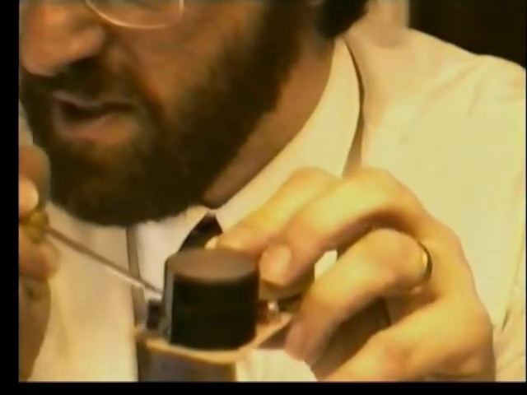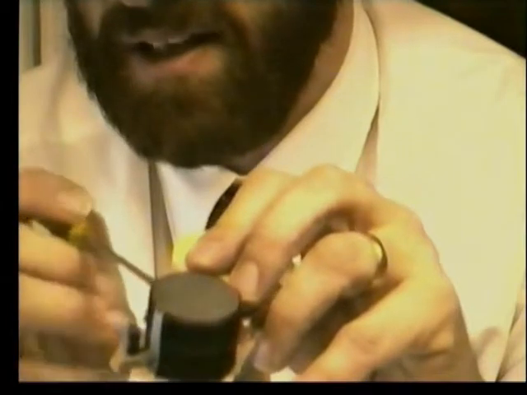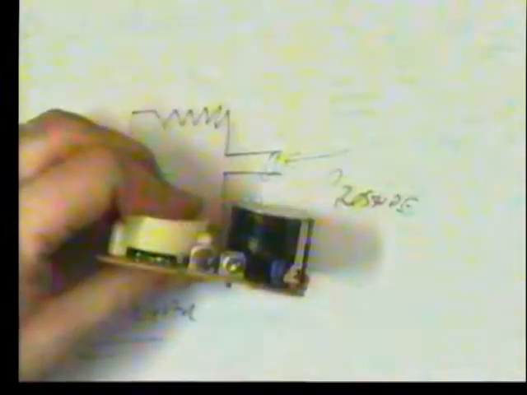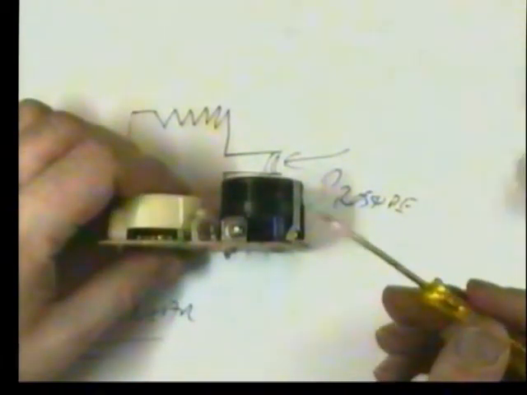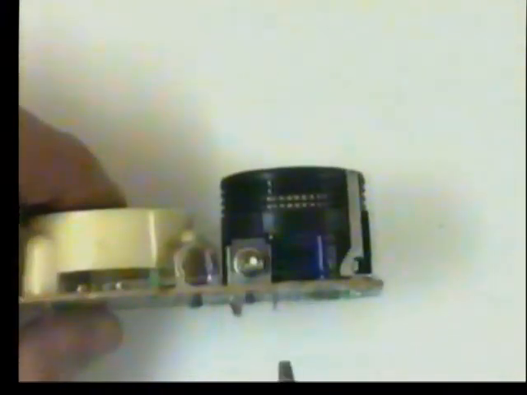These get into the actual smoke detector itself. The particles will penetrate into the grill. Here's the holes where the particles will enter, and in here there's a small radioactive source.